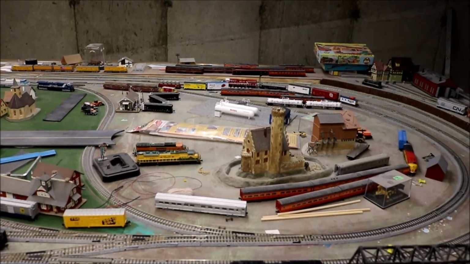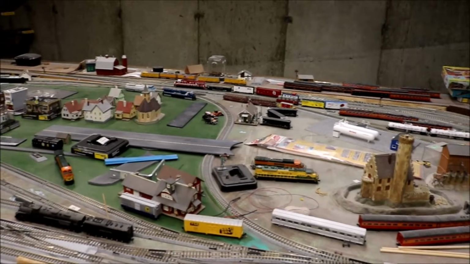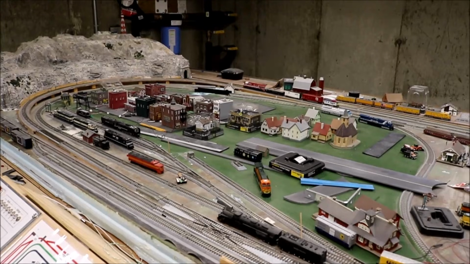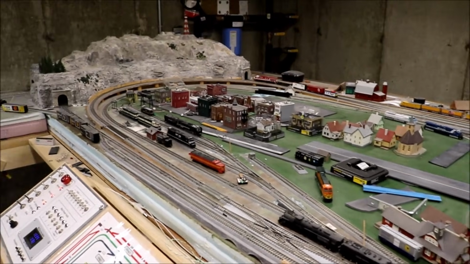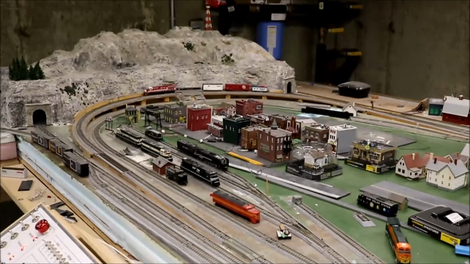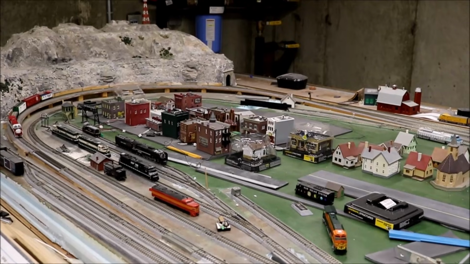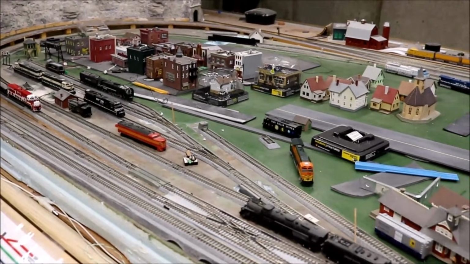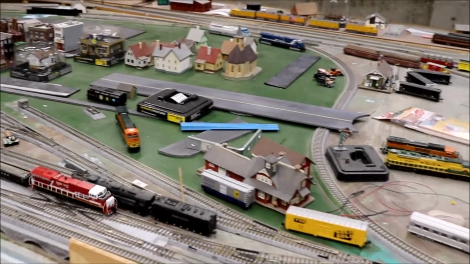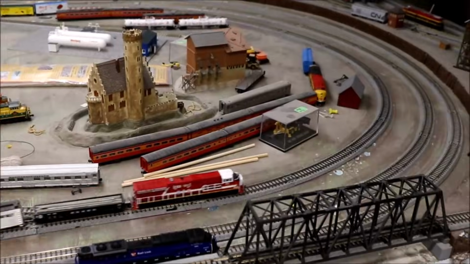And up there it'll go back to loop 2. And you can see that because it'll go by the mountain again. And here we go again. Going to go from loop 2 back to loop 1 again. So it keeps alternating loops.